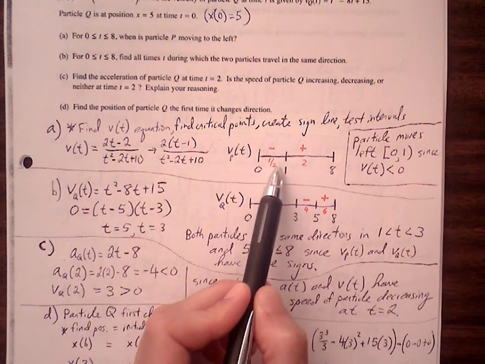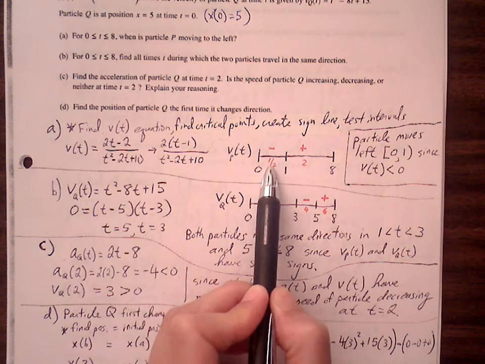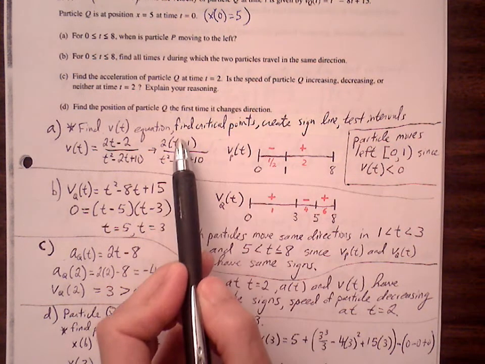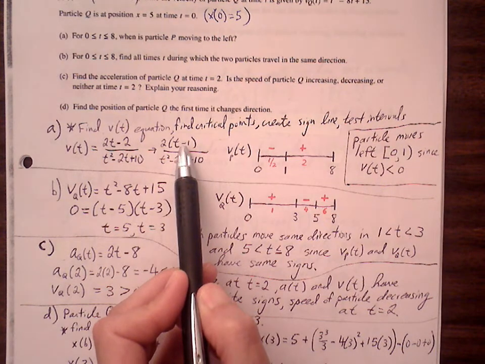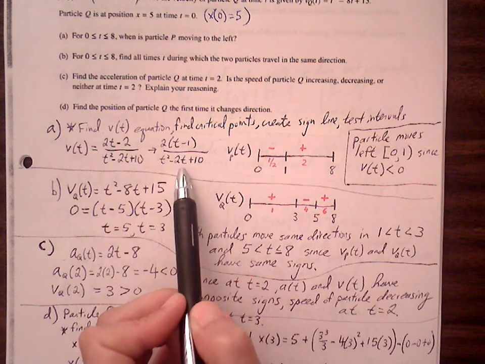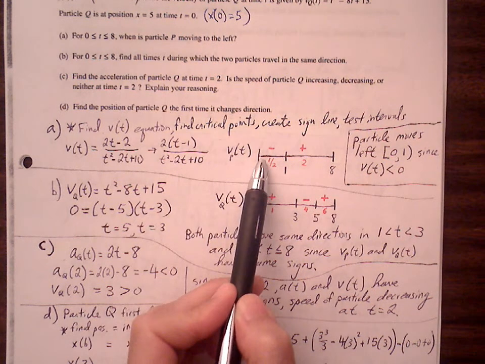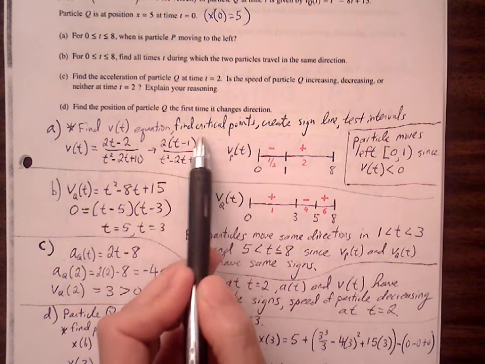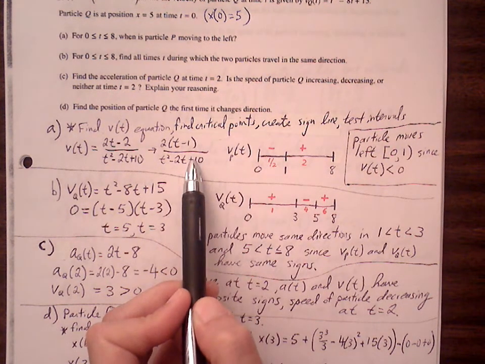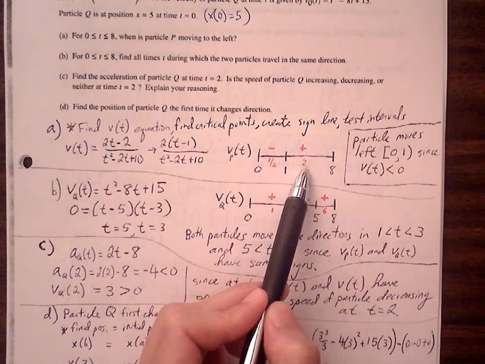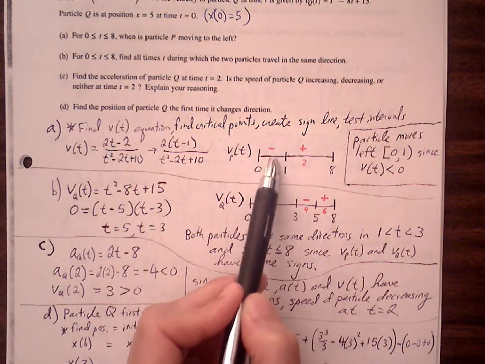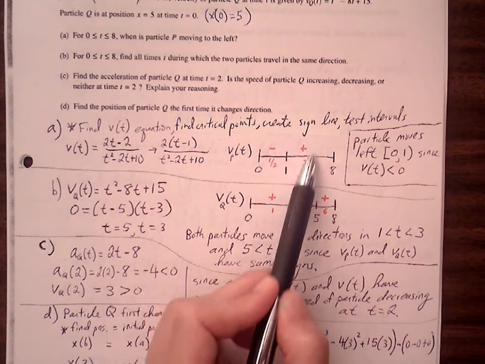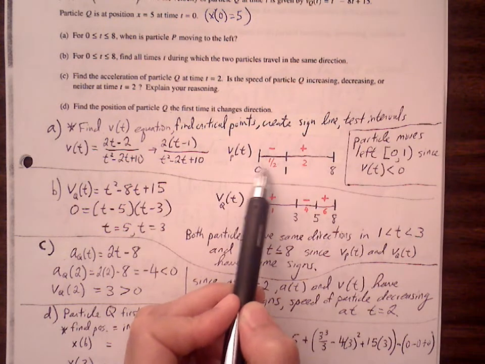We're going to test each interval here, so a value that we can choose between 0 and 1 is 1/2. I can plug 1/2 into my velocity function, so I will get a negative over a positive. Negative over positive, that's going to be negative. And if I plug in 2, which is a value that I can choose between 1 and 8, the numerator will give me positive, the denominator will also give me positive. So we get positive over positive, which is positive. So negative velocity means moving left, positive velocity means moving right. So our particle moves left from 0 to 1.